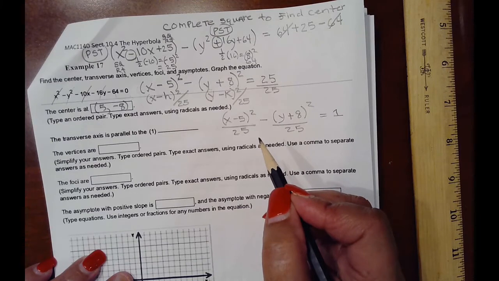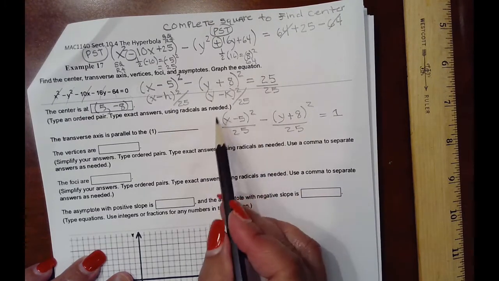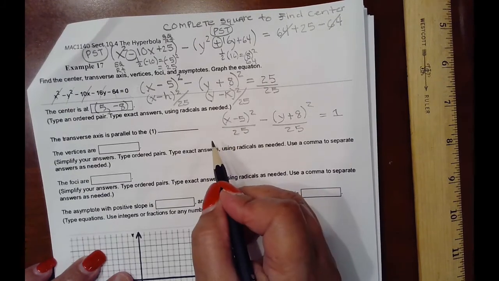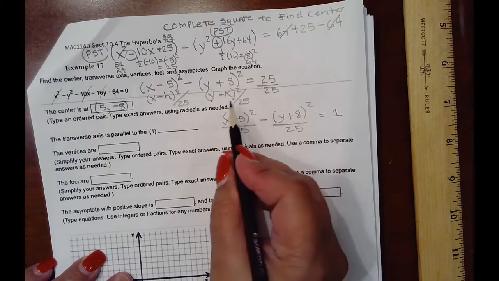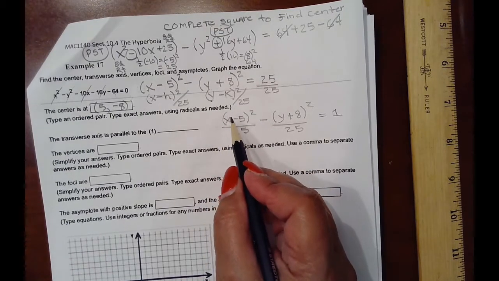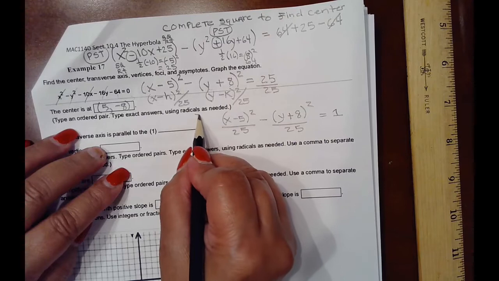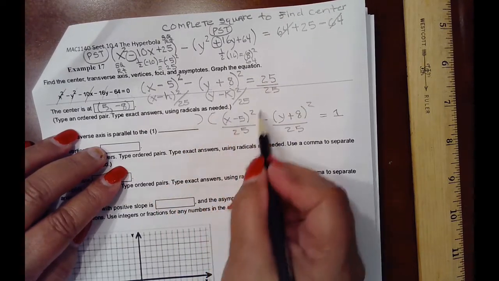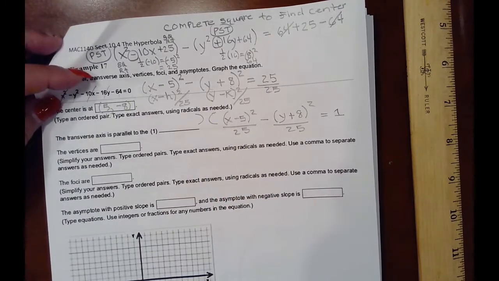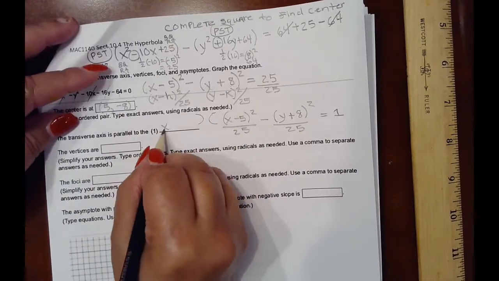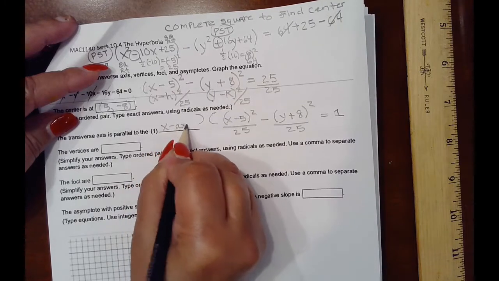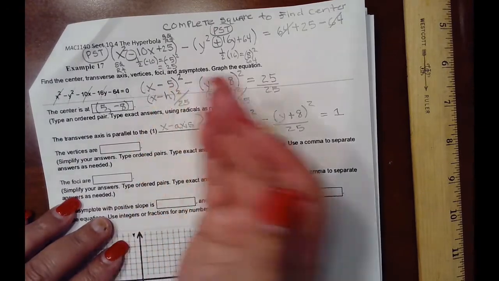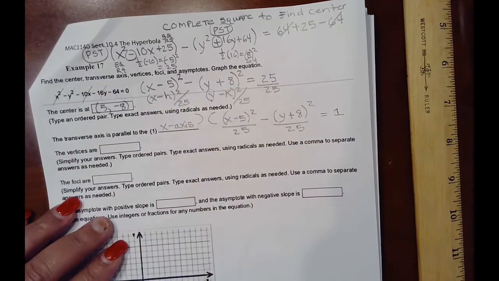Okay, so transverse axis, notice that it is the x expression that's positive. Therefore, this has a horizontal transverse axis. That positive expression dictates which way the hyperbolic branches open. They open horizontally because there's an x in the positive expression. So transverse axis is parallel to the x-axis, horizontal orientation. Therefore, the vertices will be stretched out to the right and to the left of the center.